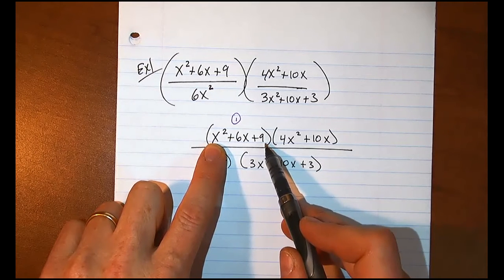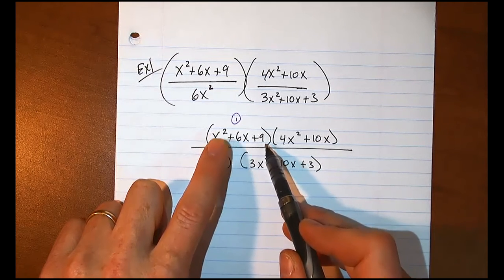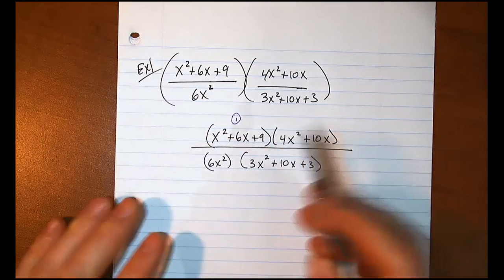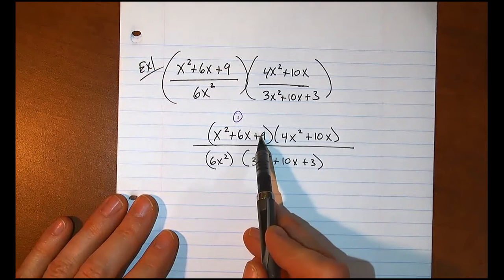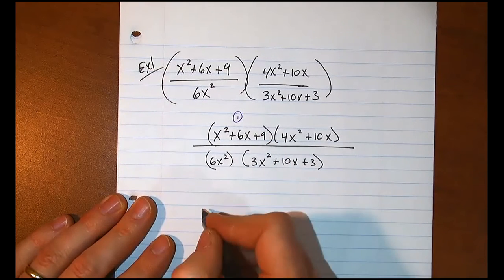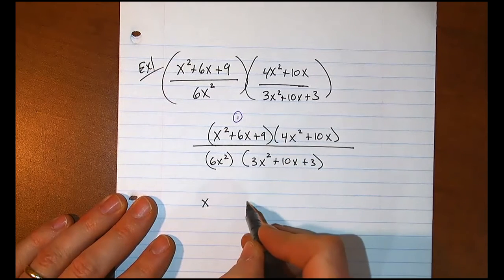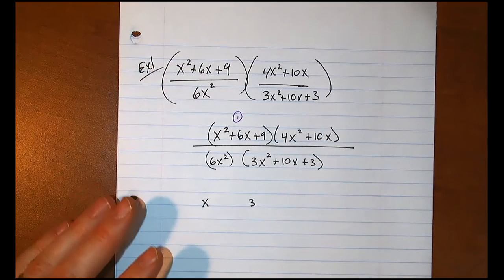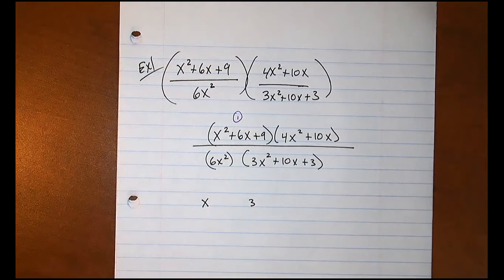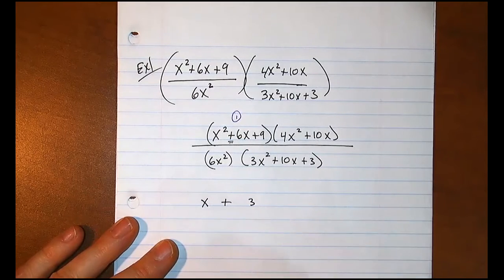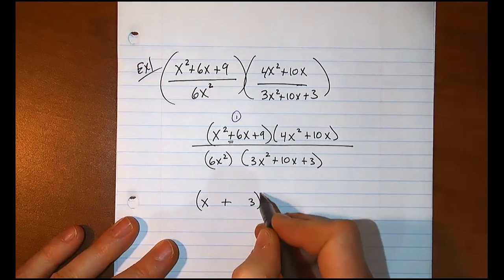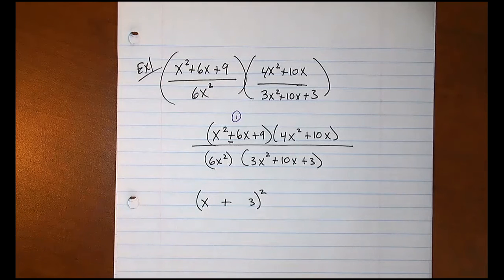And since we haven't reviewed this shortcut yet in this series of videos, I'm going to take the shortcut method. So remember, the way that shortcut method worked was we're going to take the square root of both of these things. So square root of x squared is x, square root of 9 is 3. In the middle, I'm going to keep this sign right here. And then I just write that whole thing squared. So x plus 3 quantity squared. All right, so that takes care of my first one.